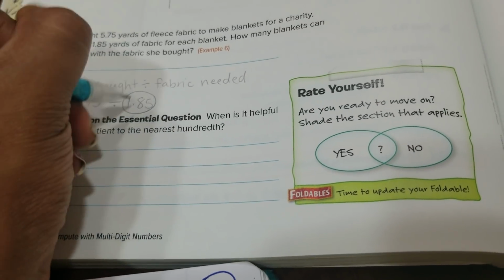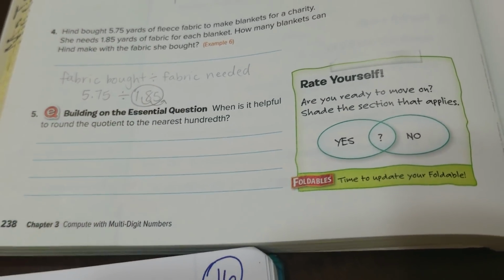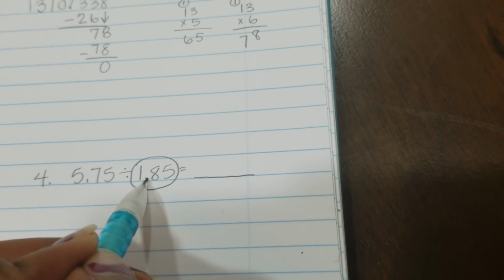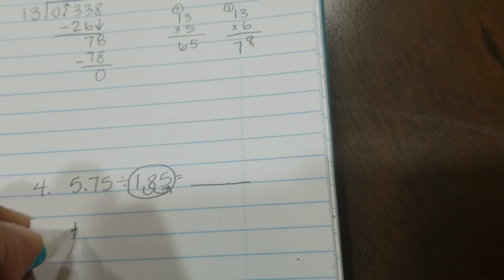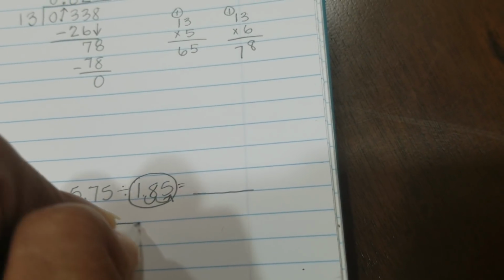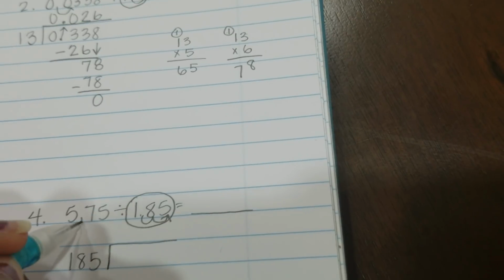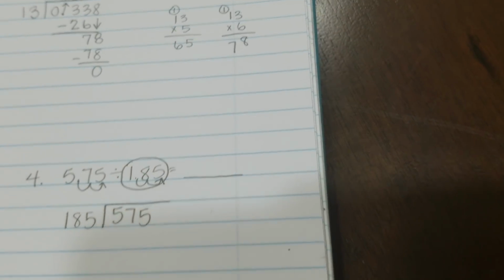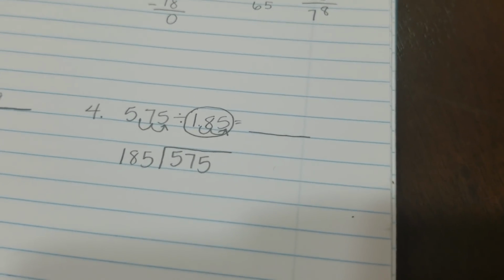Okay. So again, we're going to look at the second number. So our second number has 2 numbers after the decimal. We have to move it over twice. We're going to come back to our notebook. So let's go ahead and write the 5.75 divided by 1.85, so we know where all of our numbers are coming from. Second number, move over twice. So that's 185 on the outside. Move the second one twice. You have to move the first one twice. So it's 575.